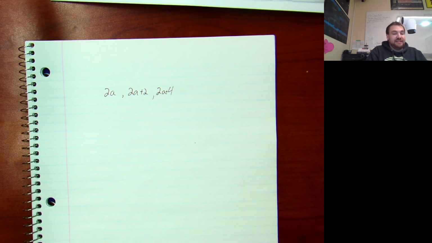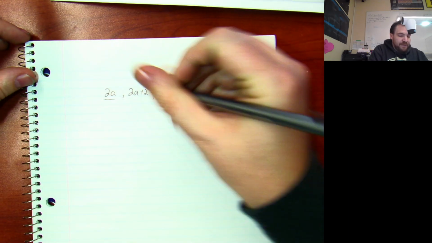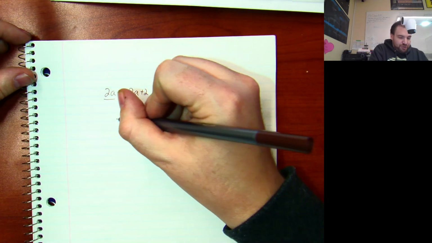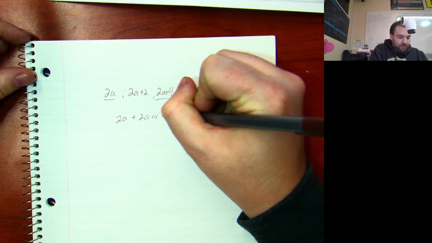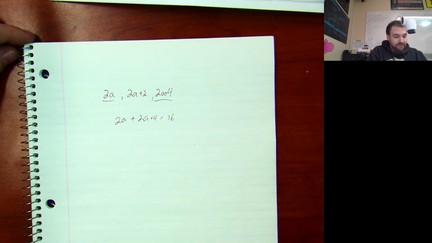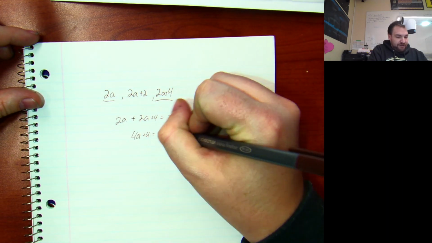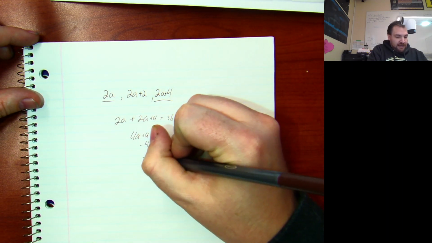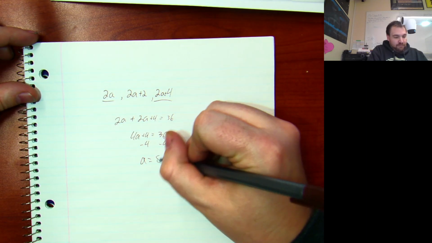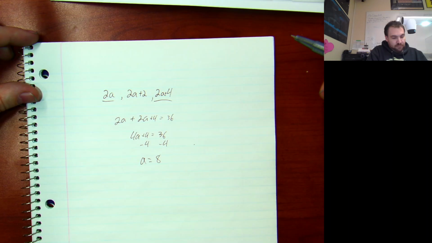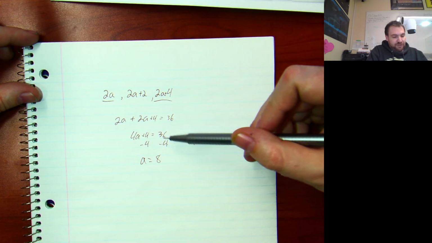Now question T says, I want to find these 3 consecutive even integers such that the sum of the smallest and the largest is 36. This is just like the last example. I want the smallest one plus the largest one to equal 36. So 2A plus 2A plus 4 equals 36. Then solve. I can group my terms: 4A plus 4 equals 36, minus 4 minus 4. A is going to equal 8, because 36 minus 4 is 32, divided by 4 is 8.